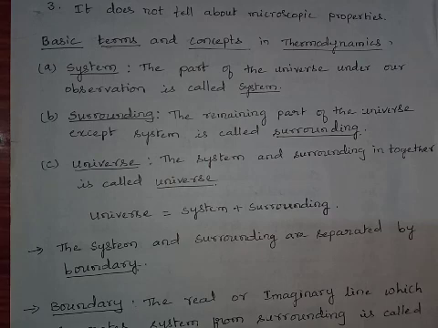For example, I am taking class. Class is my system. Remaining part of the universe, that is college, is my surrounding. College comes under surrounding. Other classrooms come under surrounding. Gulbarga comes under my surrounding. It means except my classroom, the remaining part of the universe is nothing but surrounding.